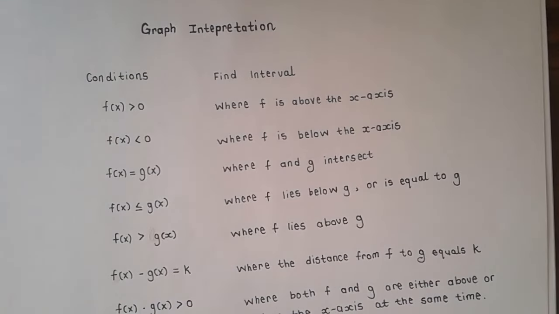So I got a request recently to talk about graph interpretation. This is going to be the first video, and I'm going to try to keep these videos quite short. We are going to basically practice graph interpretation, and I want to do so using a range of different graphs.